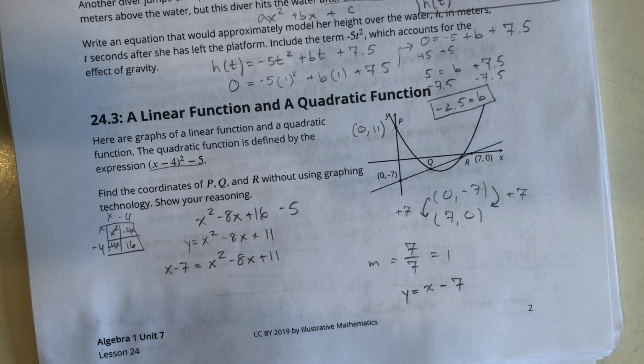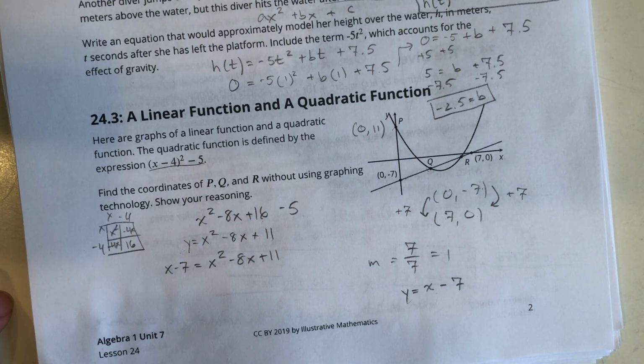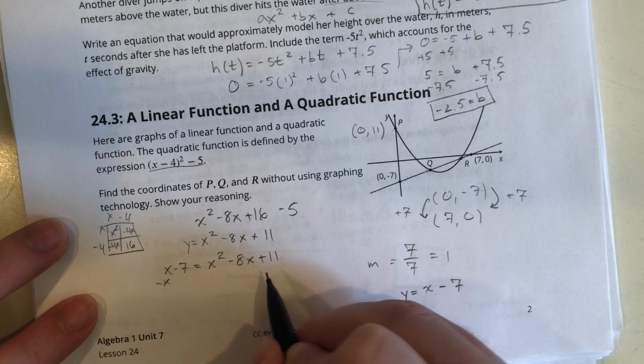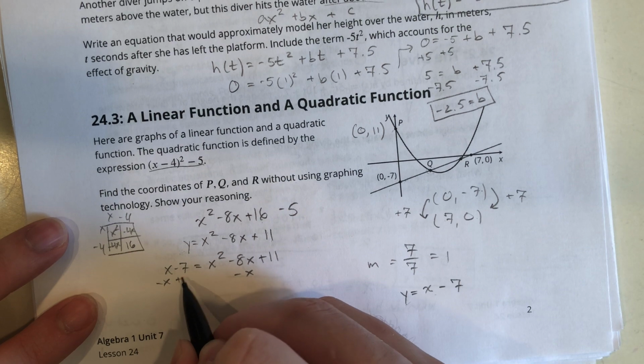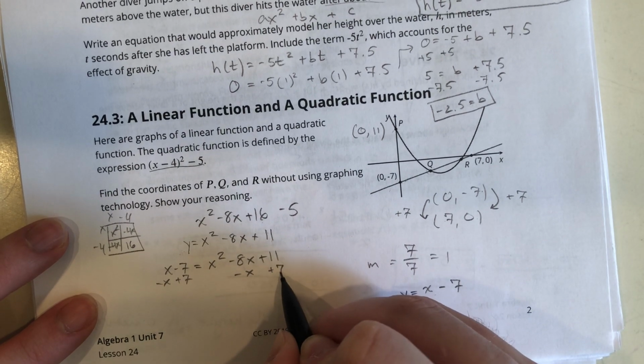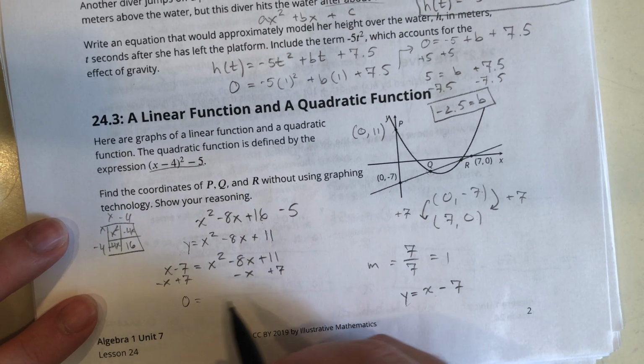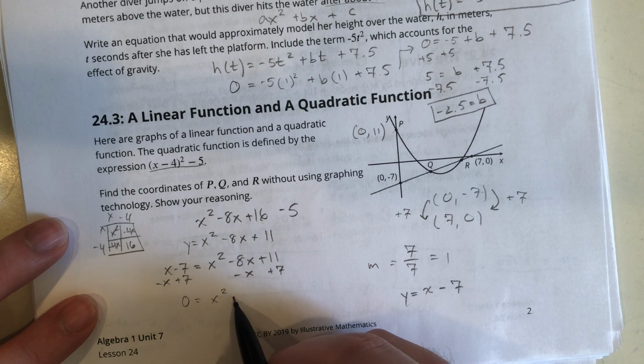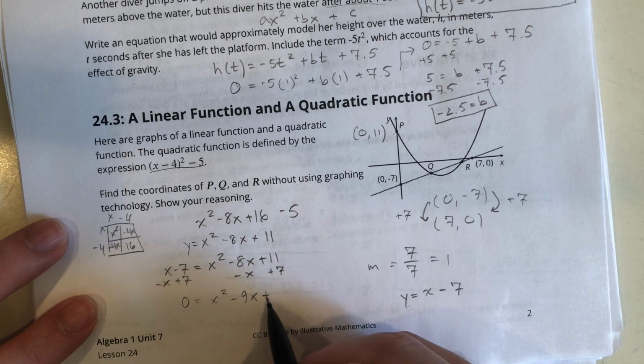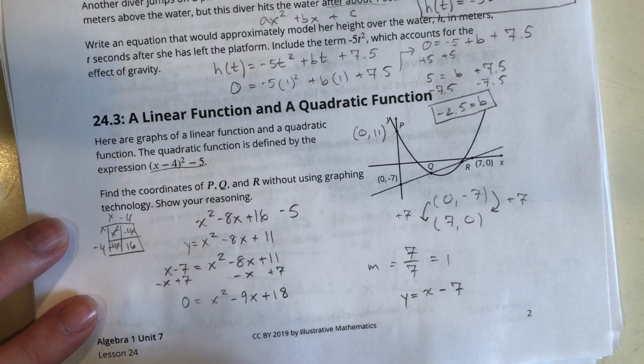All right? Now I'm just going to do exactly what we did for 24.1, and I'm going to get everything on one side. So subtract x, add 7, and we're left with 0 equals x squared minus 9x plus 18.